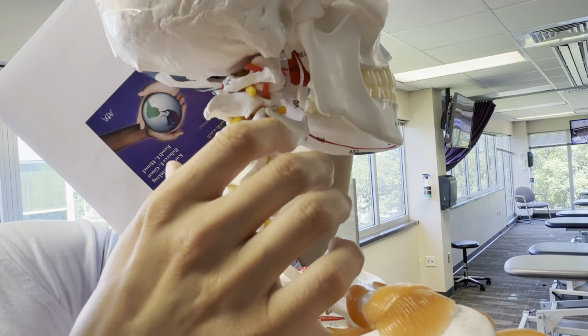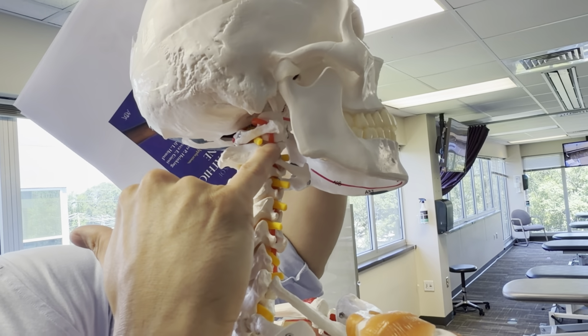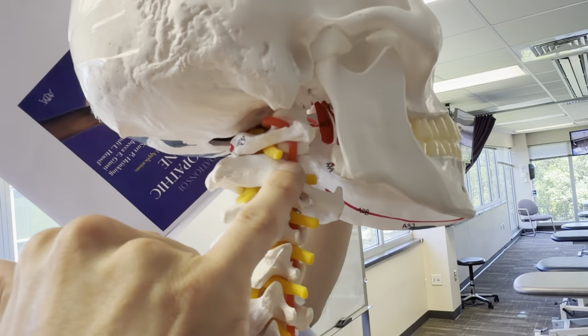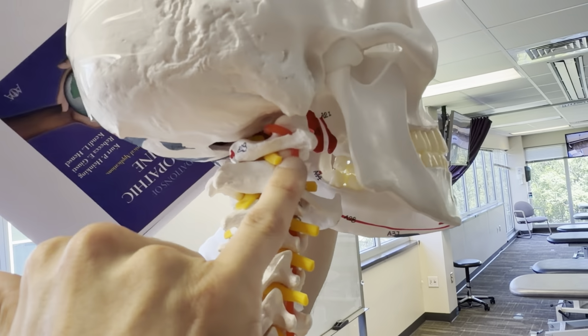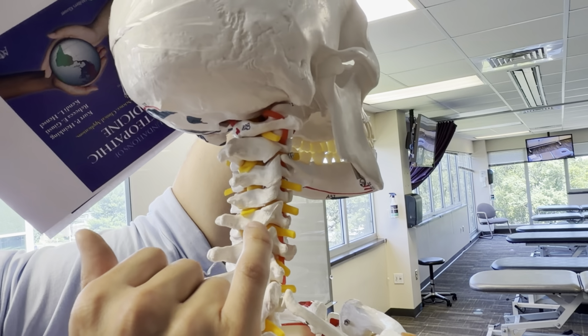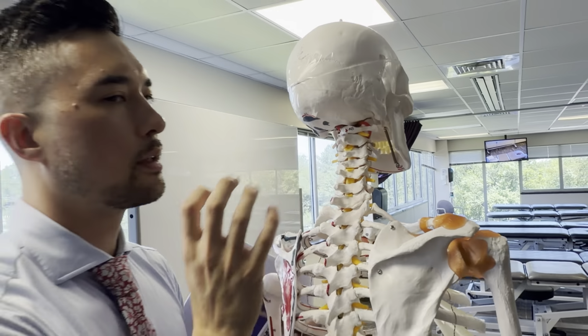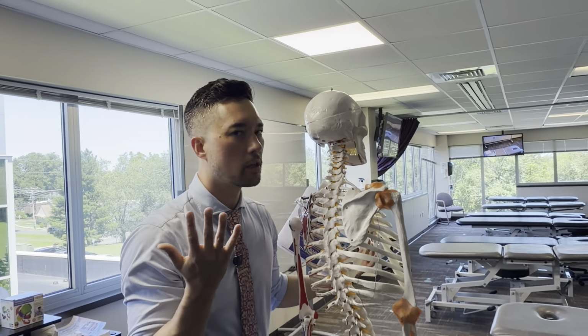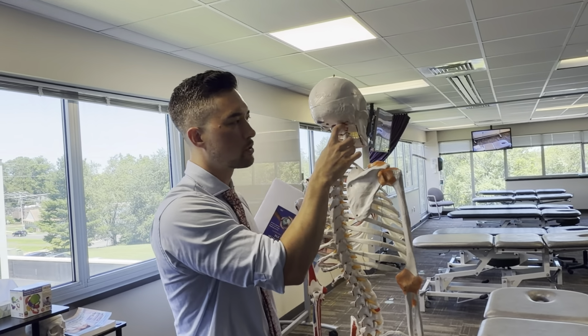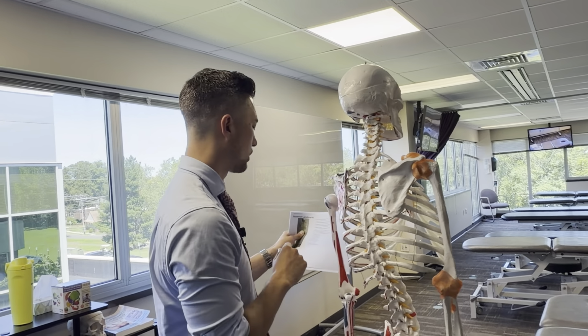They're right here. If you really look, see this little blood vessel? This is your vertebral artery, and it actually goes through these little foramen that are in the cervical vertebrae. That is a very unique feature that can cause some danger if you're manipulating the neck without any knowledge. You can put some strain on this blood vessel here, okay? So just be careful with that.